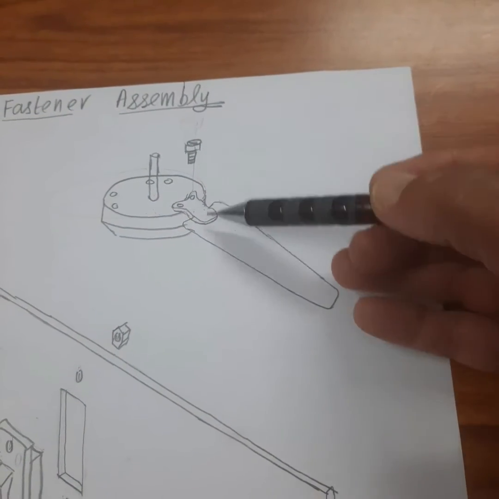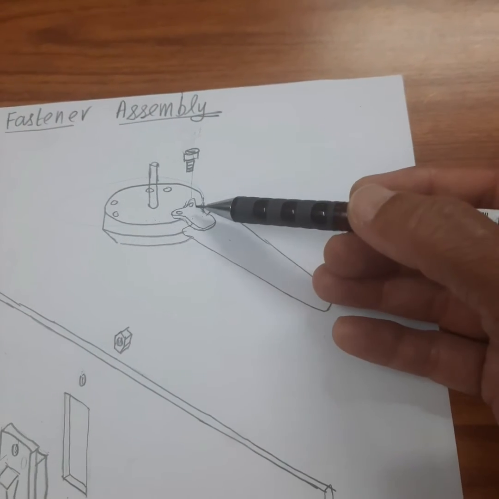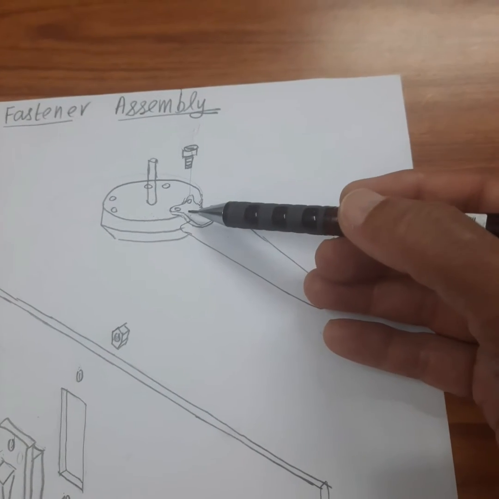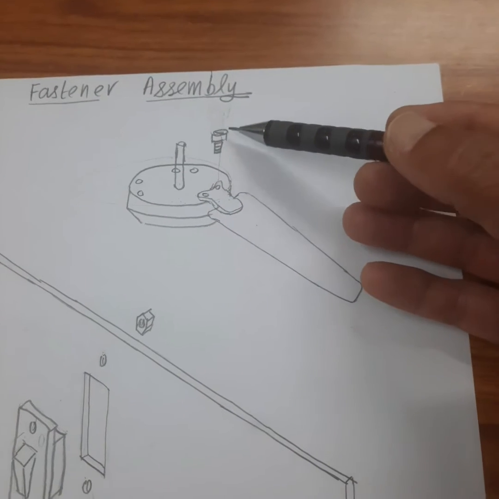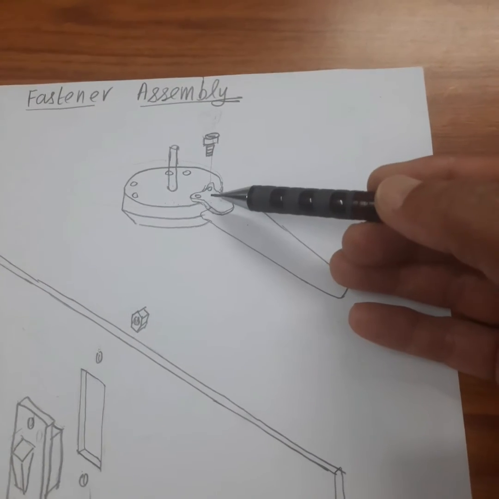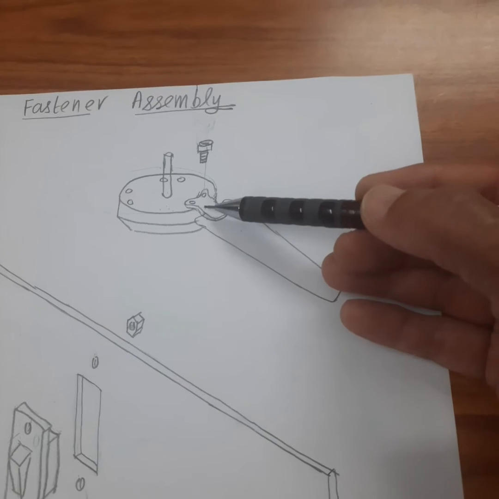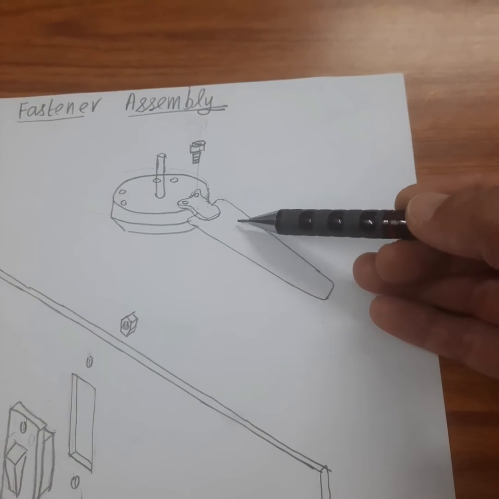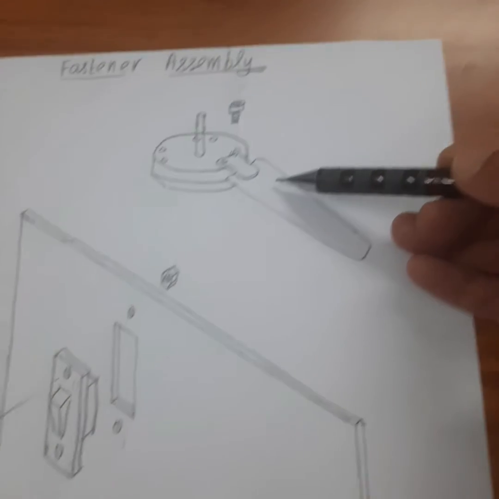A screw is used to fasten these two parts together. In a fixed fastener, any one of the parts to be assembled will have a thread, while the remaining part will have a clearance hole.